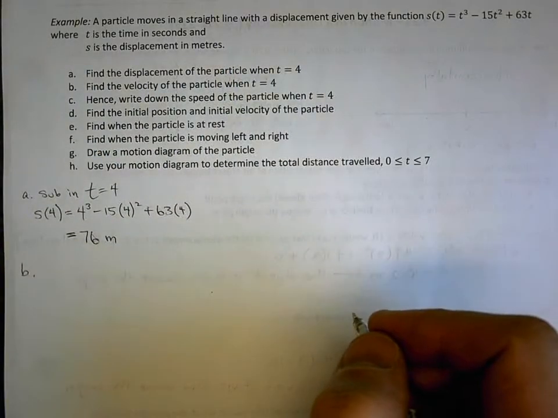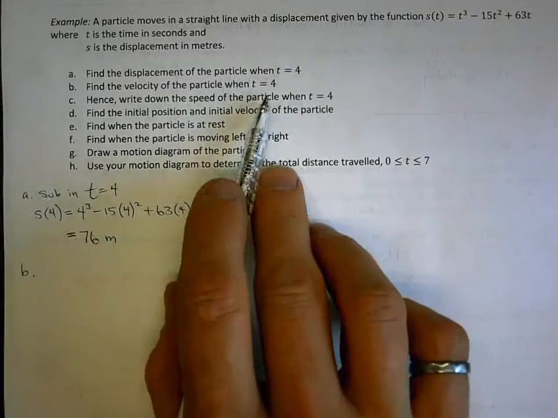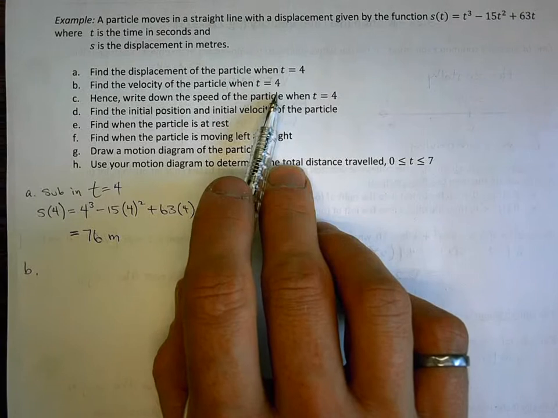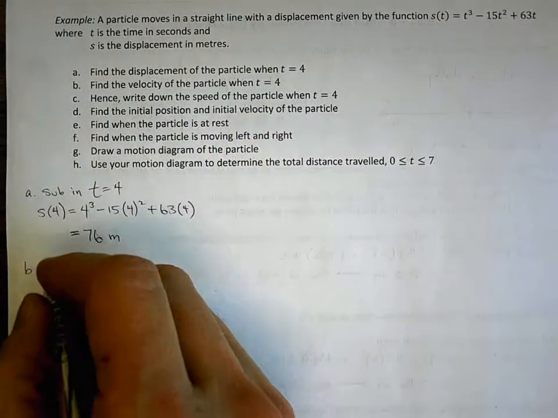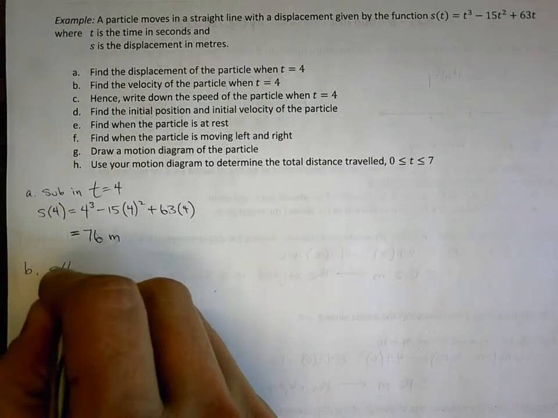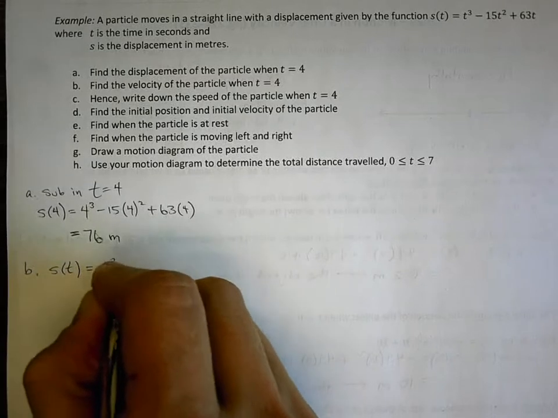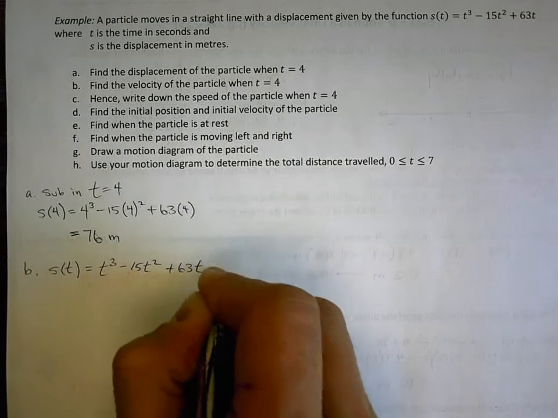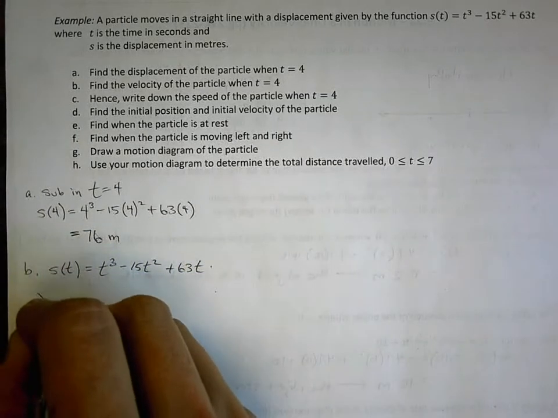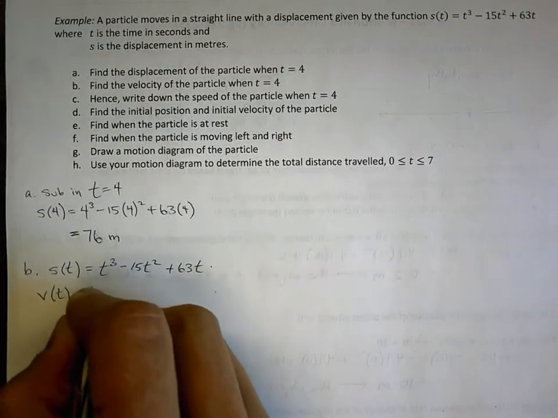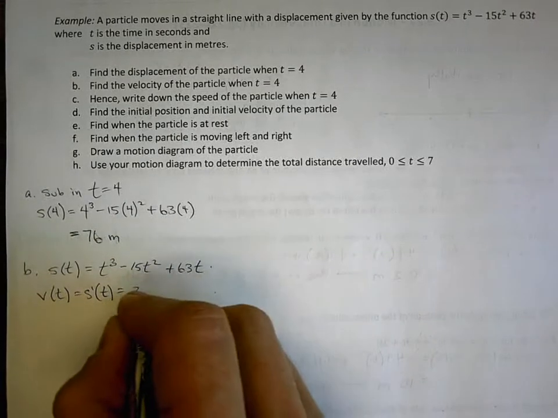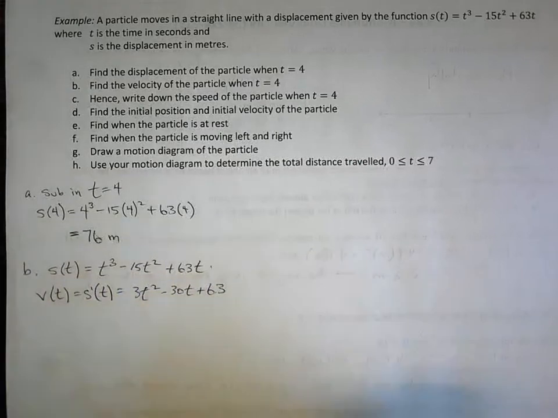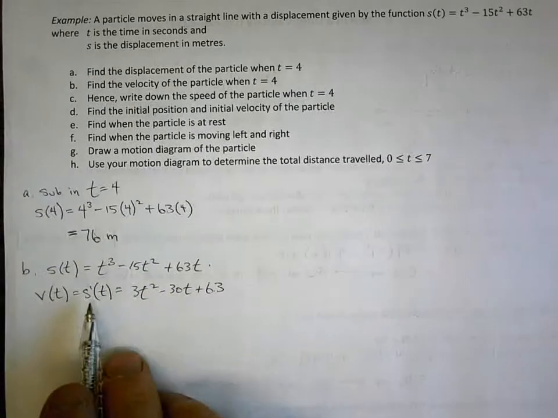Part B. Find the velocity of the particle when t equals 4. Well, the whole point of this lesson is velocity, and we know that velocity is the derivative of position. So let me just write out position: t cubed minus 15t squared plus 63t. So v at t is equal to the derivative of s. So that's 3t squared minus 30t plus 63. Good thing we know how to find derivatives. So now I have the velocity function.